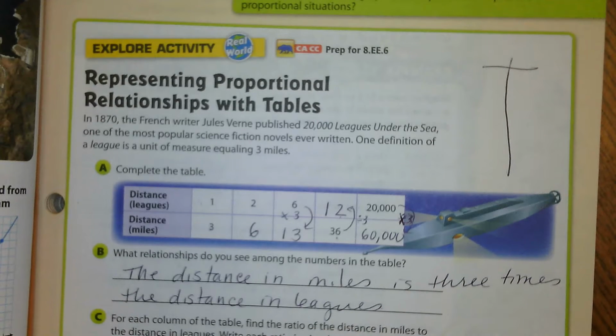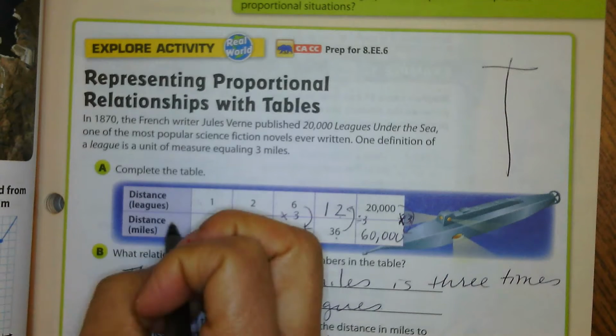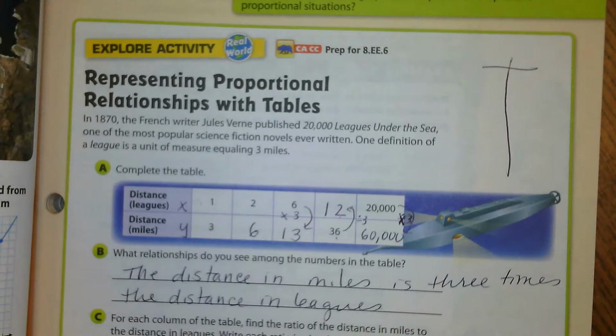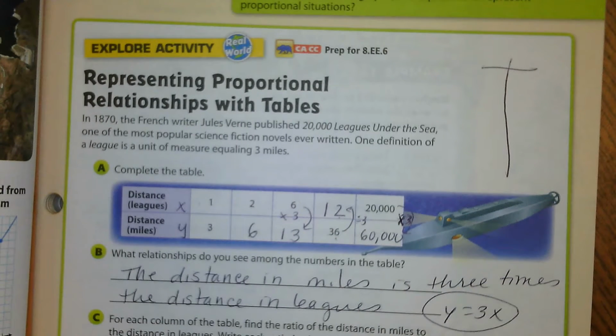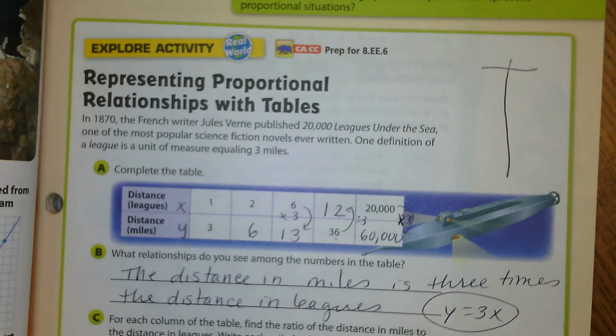Okay, and as you know, mathematicians are so lazy. So what we do is we just say, let's call this x and let's call this y, and we're just going to say y equals 3x because we don't want to write this whole sentence. And we got to be able to understand that, okay?